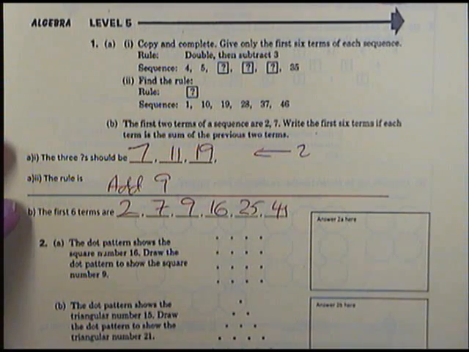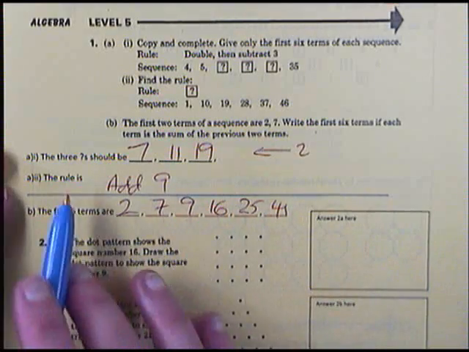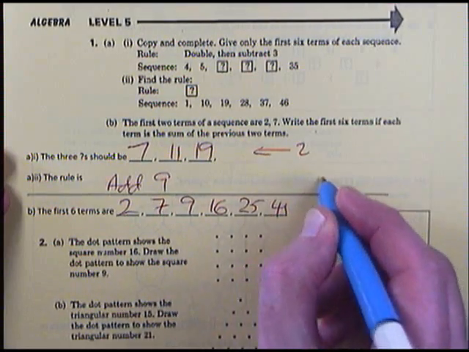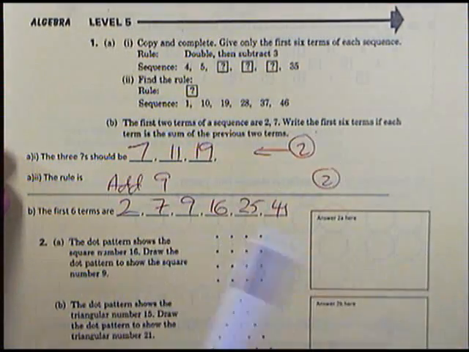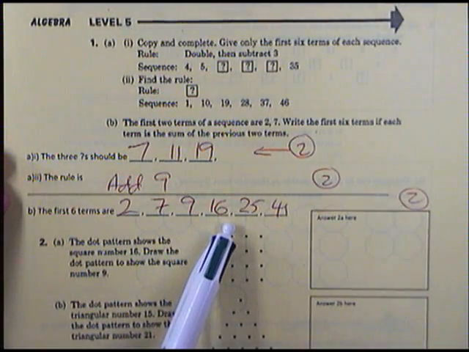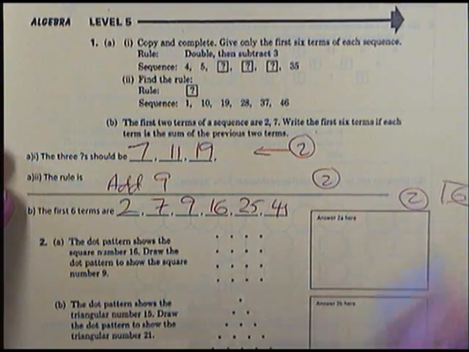Okay, so part B. So for A1, there are 2 marks. For A2, adding 9, that is worth 2 marks as well. And down here, there are 2 marks. You lose 1 mark for every one that is incorrect until you get down to 0 marks. So far for that question, there have been 6 marks. What if he got the correct rule, but he just didn't complete the first 2? Is that okay? Then they can still have the marks, yes.